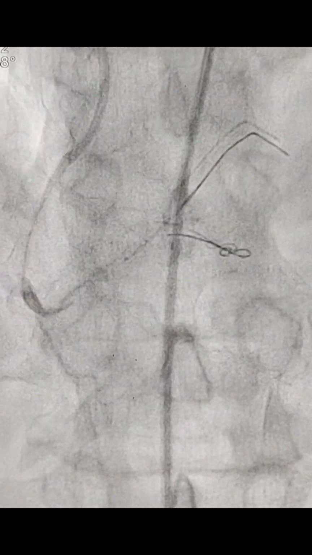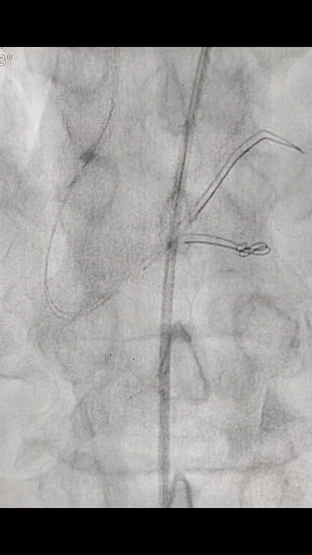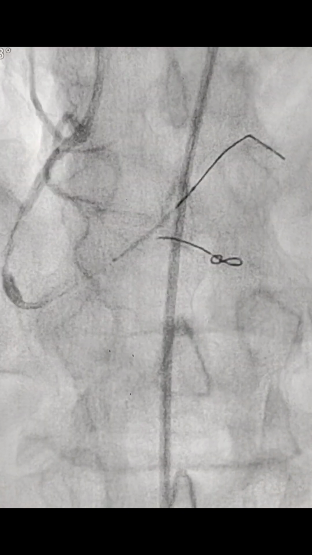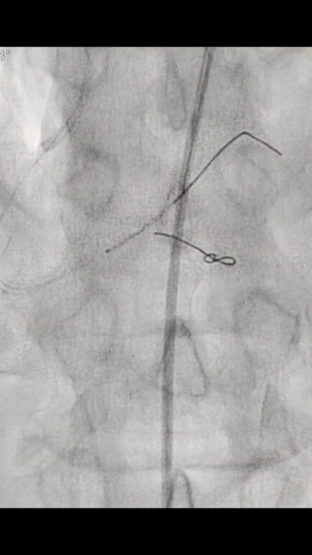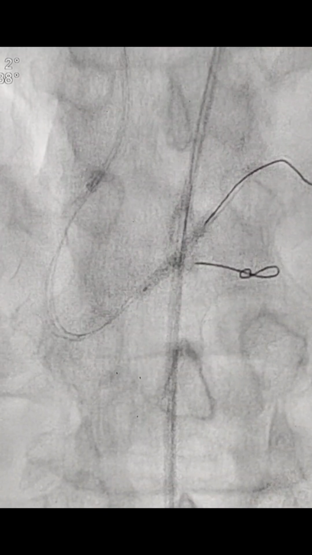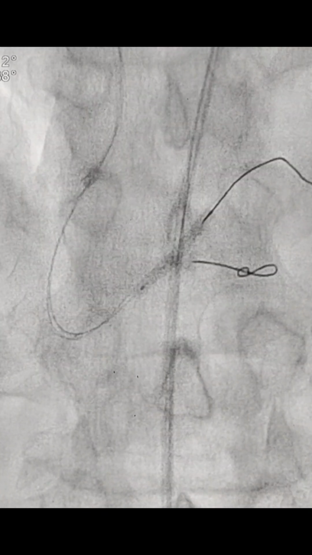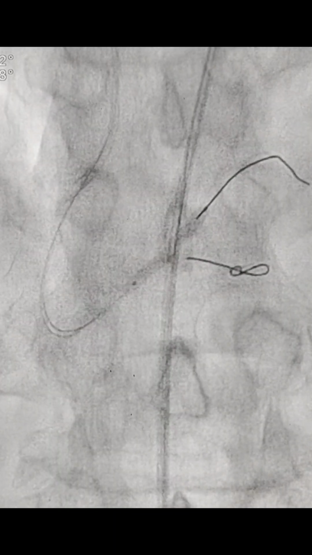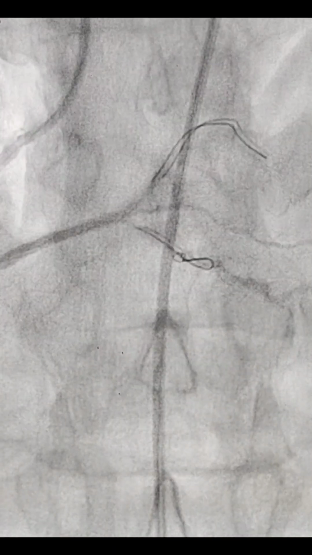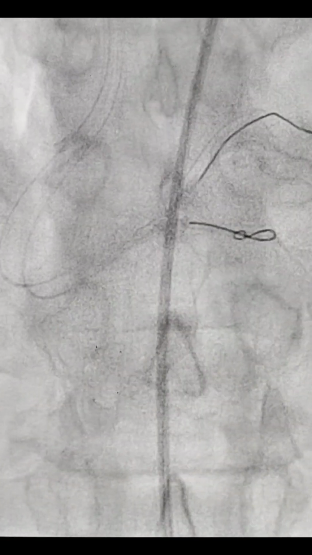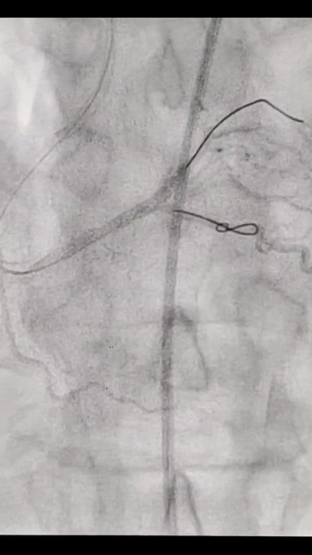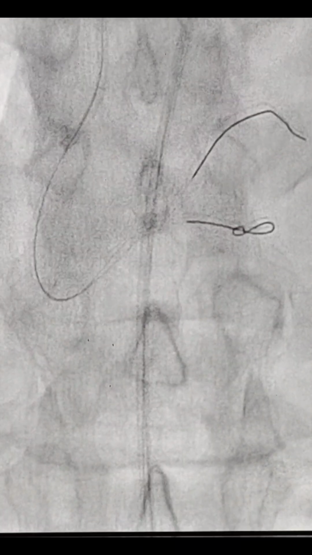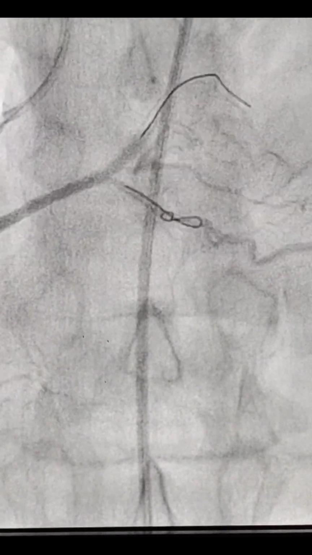So one wire was in the PDA because all the LAD is getting filled from the PDA, so my concern was it should not get closed, so I was very careful. And then this was the stent deployment at 12 atmospheric pressure. It was nominal. This is a picture after the stenting, after the angioplasty in the RCA PLV. There's no pinching of the PDA, and then we did the POT.